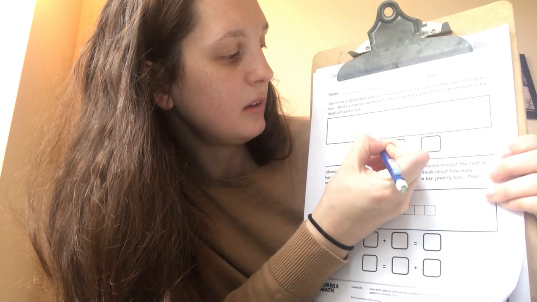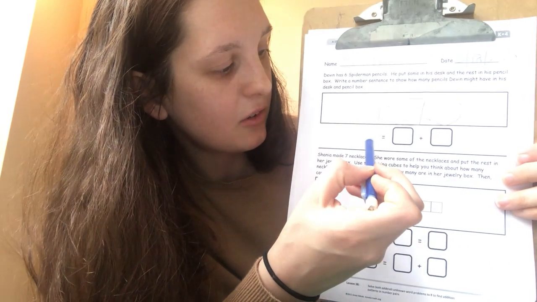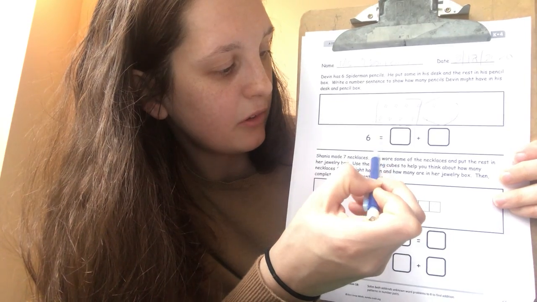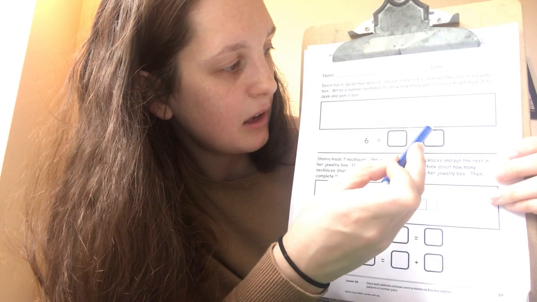You might use the drawing to help you separate. So I might say, I'm going to put these ones in his pencil box and these ones in his desk. That way I can separate. Or you might color them in. And then I'm going to fill in the parts. So I have 6 all together. Remember, equals means all together. And then my parts. I've got 4 here and 2 here. Sorry, that wasn't a very good 2. Let me draw it again. So 6 is 4 and 2.